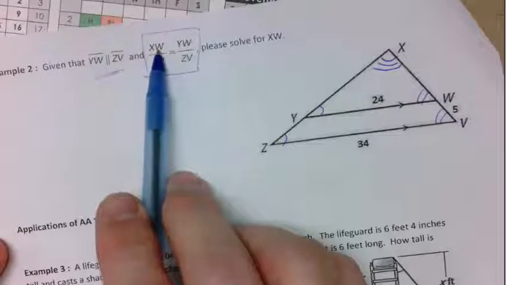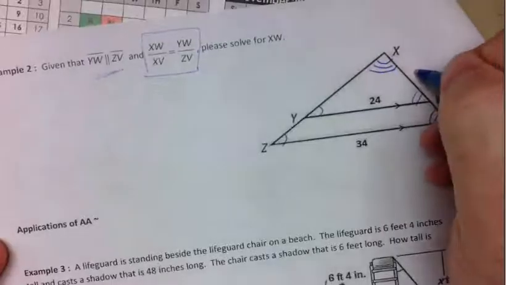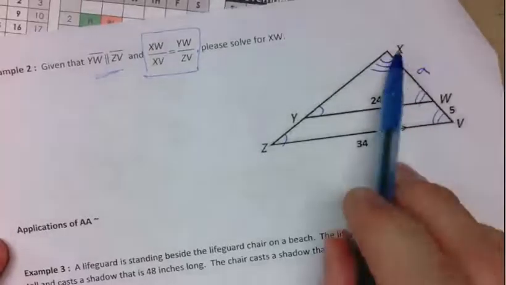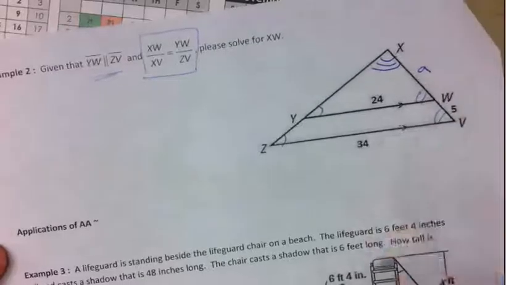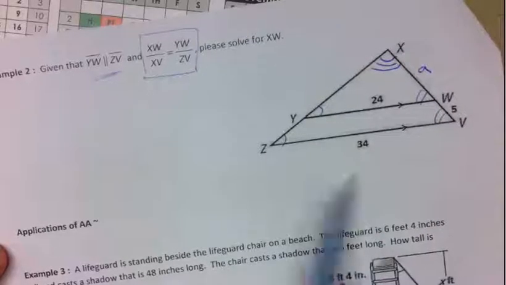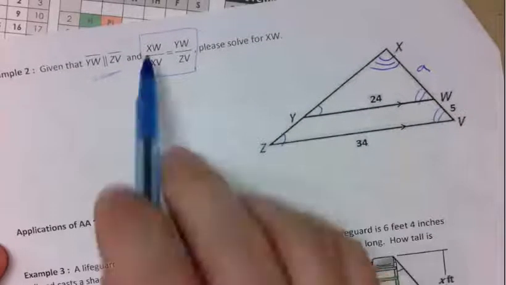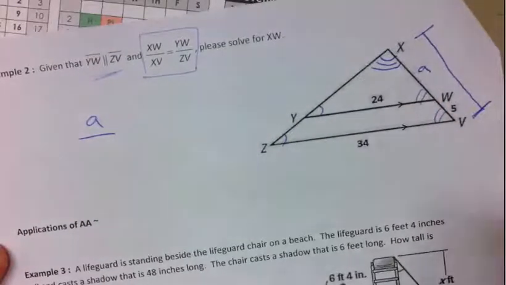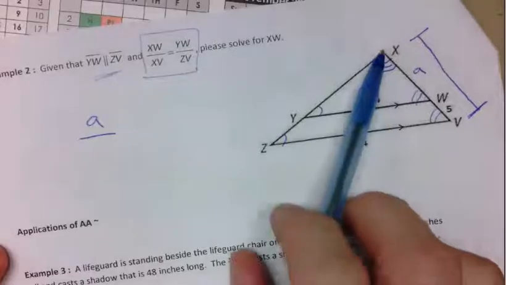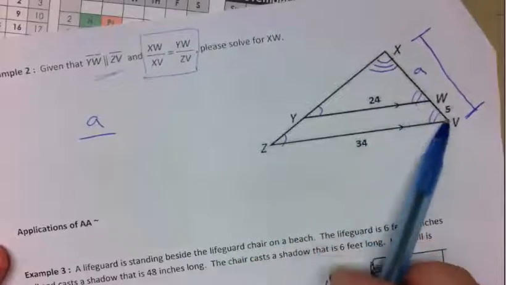XW, I do not know what XW is, so I'm just going to call that little a. I'd use X, except X is already here, and I don't want to confuse you, even though it would be a little x. So this is little a from X to W, so I'll call that a over XV, which is this whole thing, right? Well, this whole thing is made up of XW and WV, right?